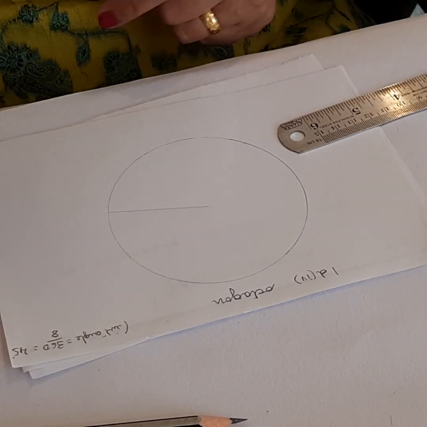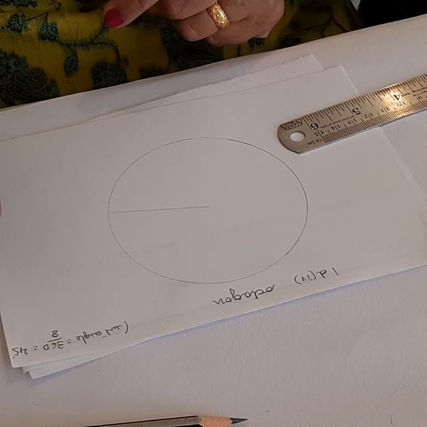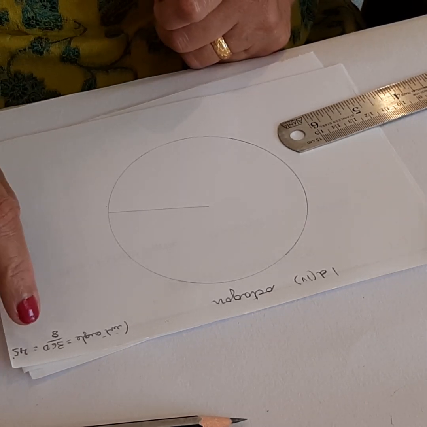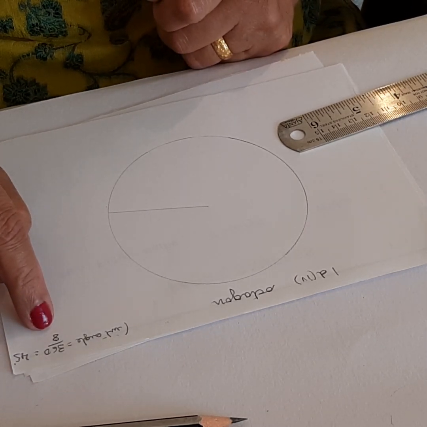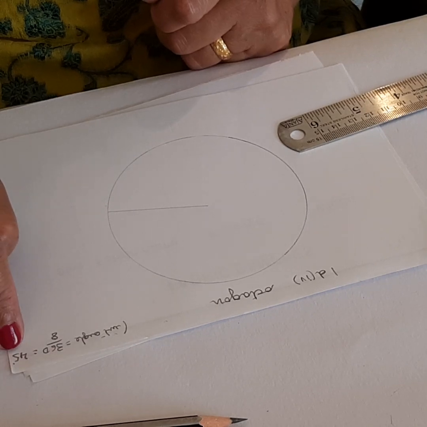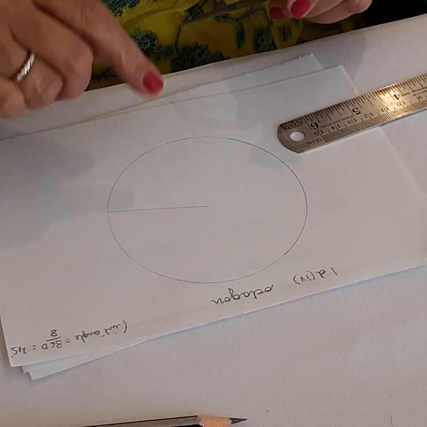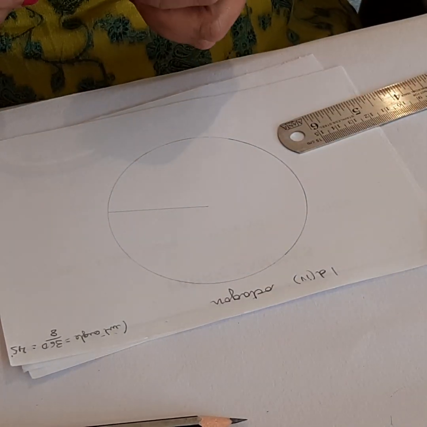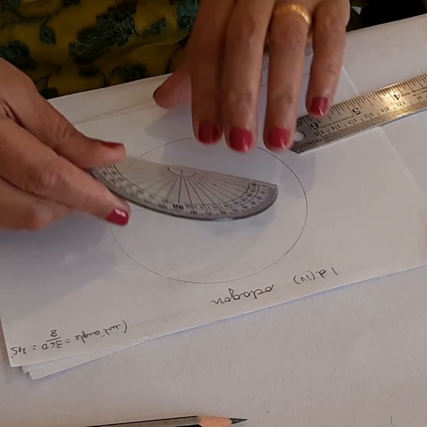Octagon means 8-sided figure. Octa is 8. Octopus, if you can recall it. Octa is 8. So 360 now will be divided into 8 parts. So each angle is going to be 45 degrees. Each of the internal angle is going to be 45 degrees. So let's do that. Pencil mark here.